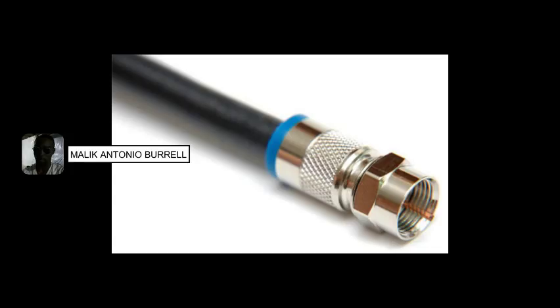coaxial cables. These use a single conductor in the middle of a cable. The central conductor is surrounded by an insulator called the dielectric and is covered with a conductive shield to prevent interference. These cables are being used to deliver high-speed cable from our remaining cable companies.